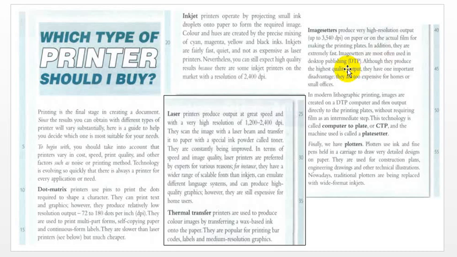In addition, they are extremely fast. Image setters are most often used in desktop publishing. Although they produce high quality output, they have one important disadvantage: they are too expensive for home or small offices. It means that you cannot use this type of printer at home or in small offices because they are expensive.